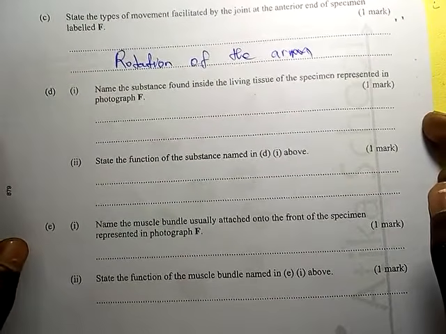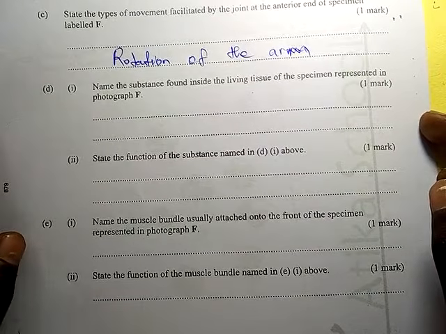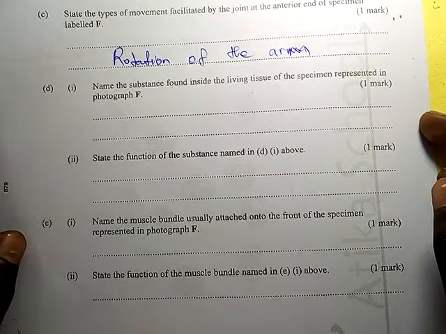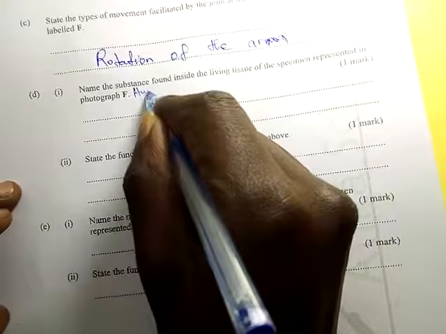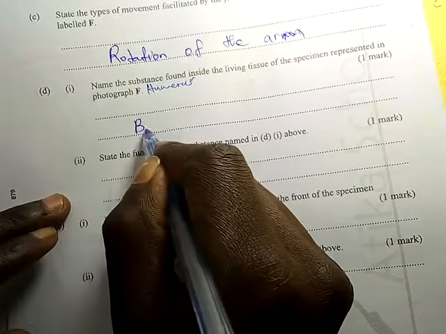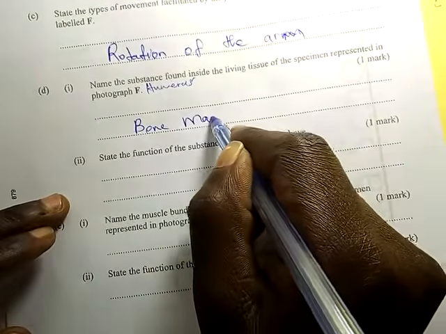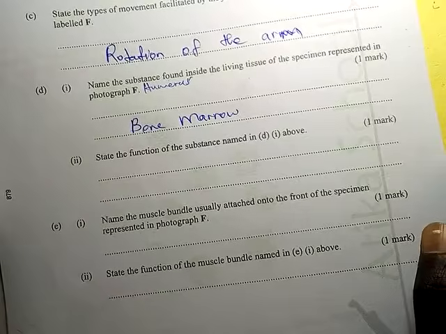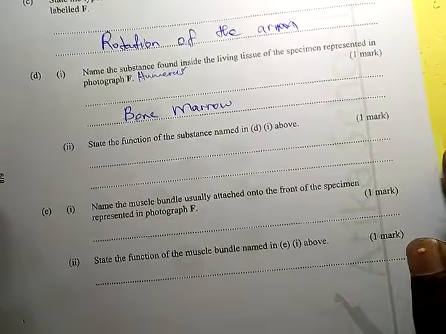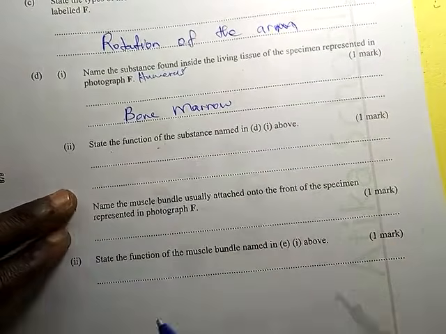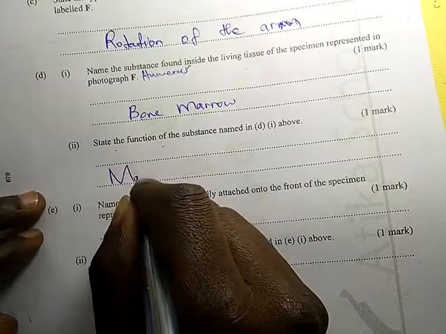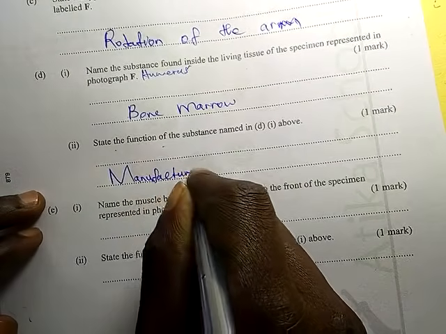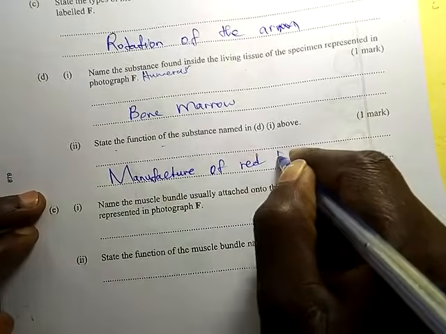D, Roman 1. Name the substance found inside the living tissue of the specimen represented in photograph M. Photograph M, we have said, is the humerus. In the humerus, we find the bone marrow. Even we have been asked to state the function of the substance named. It helps in the manufacture of red blood cells.